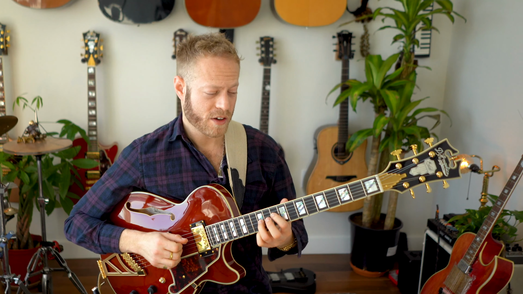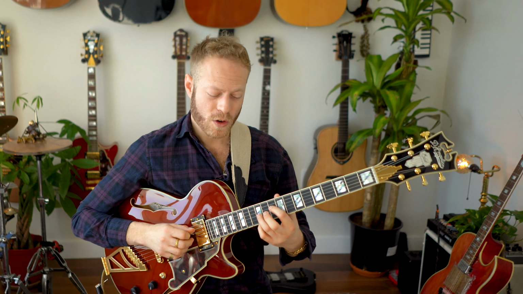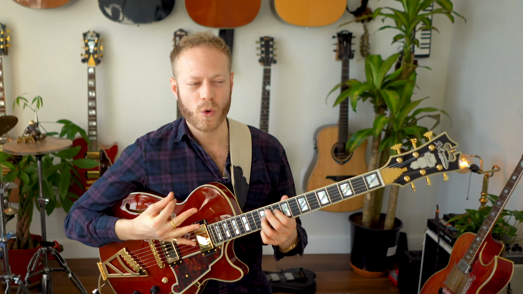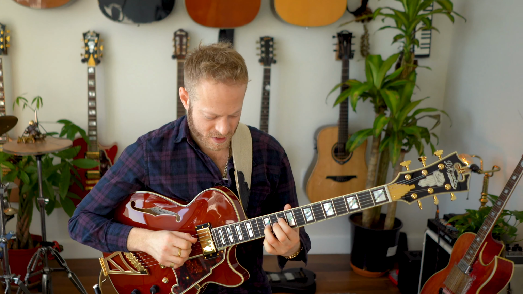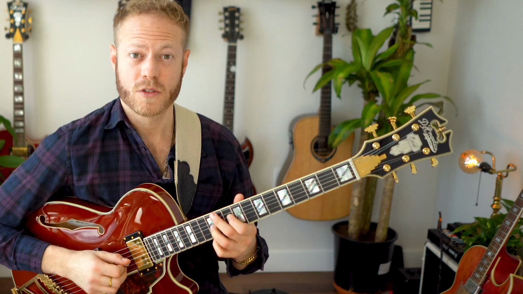Really simple, 1, 4, 5. But now what I want to do is add this open string. One of the cool things with guitar is we have all these open strings that give it this slash kind of sound. So you can hammer on or pull off to get all these sounds. So check this out.